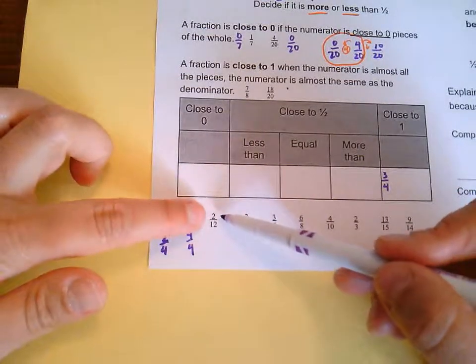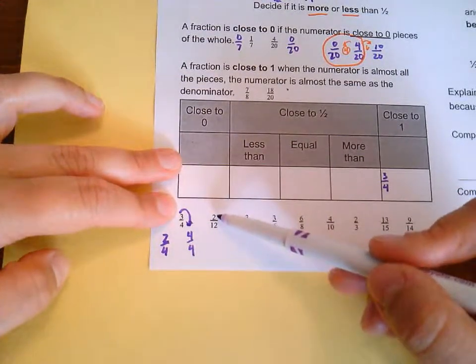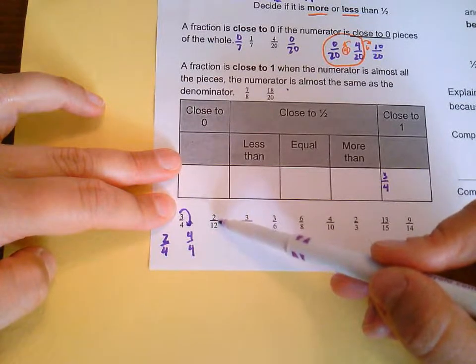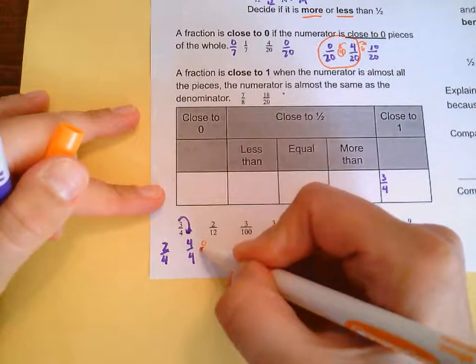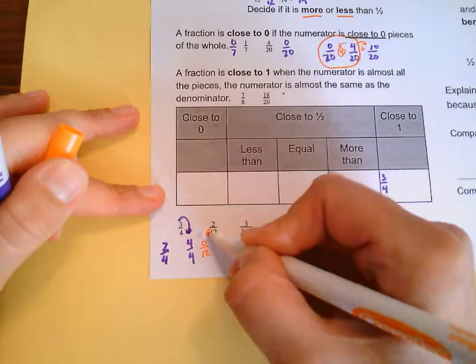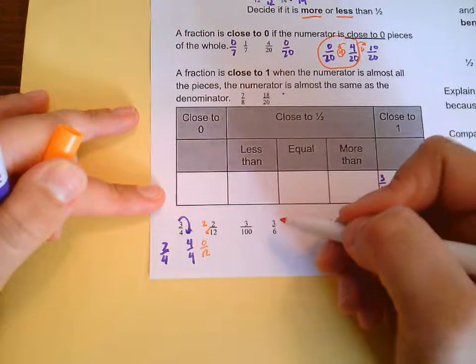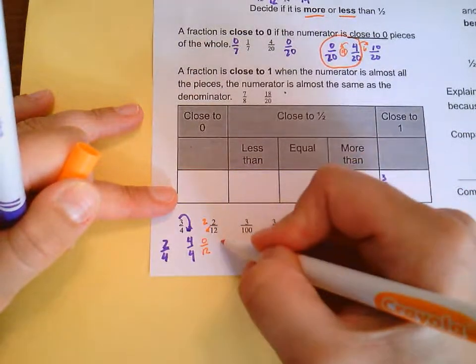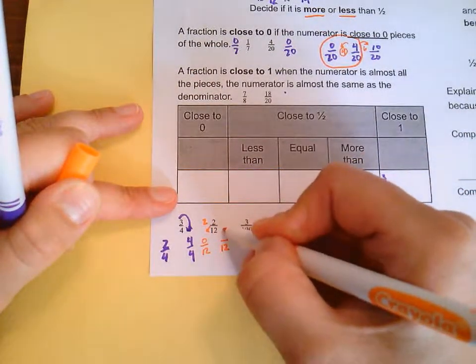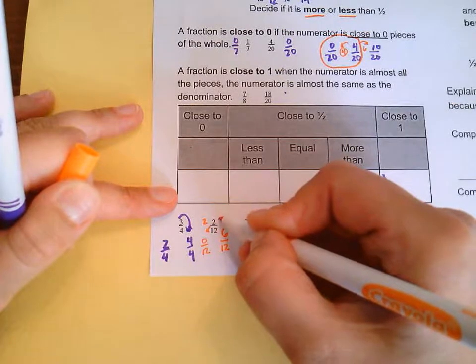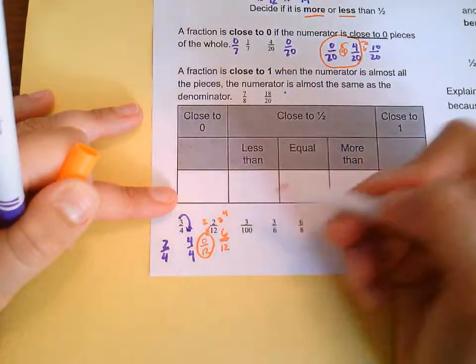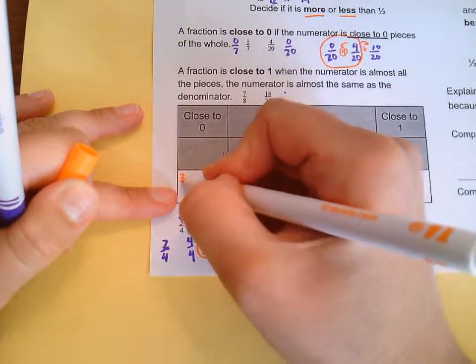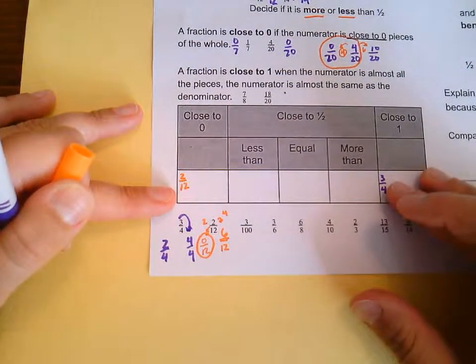Here I'm thinking about 2/12. Well, I see that 2 is very small compared to that 12. So I'm thinking we're going to be close to 0. So when I look at that, I think, okay, what would 0 be? And that, of course, would be 0/12. And 2/12 is only 2 pieces away from that. But let's see what our next benchmark would be. Our next benchmark would be a half, which would be 6/12. And I know that I'm 4 away from being a half, telling me I'm closer to being 0. So we're going to put 2/12 in our close to 0 box.